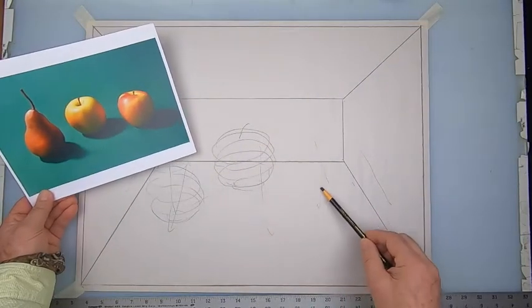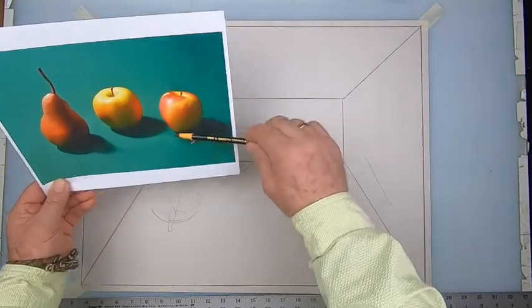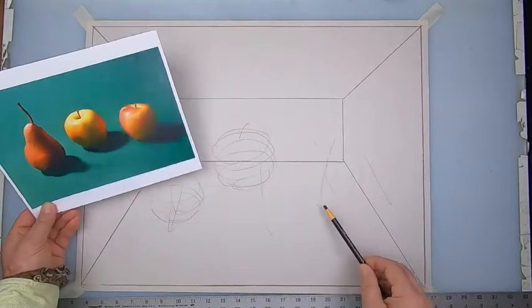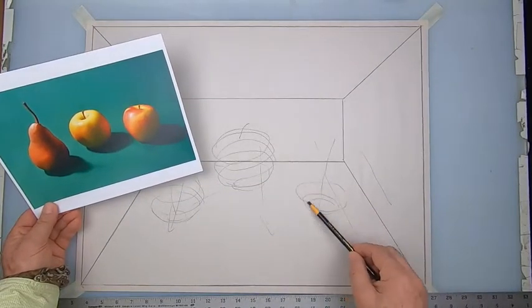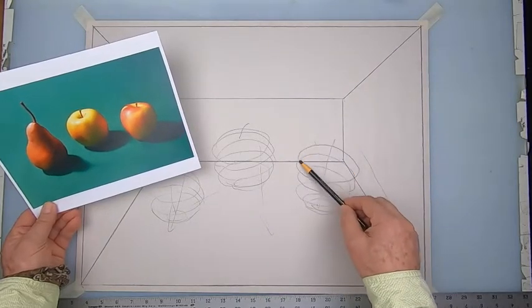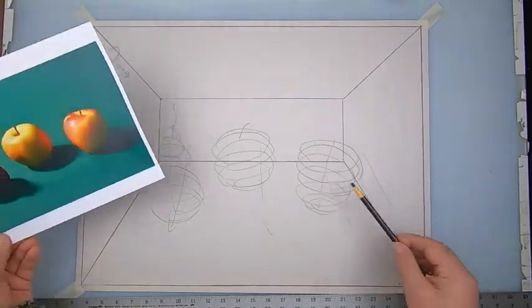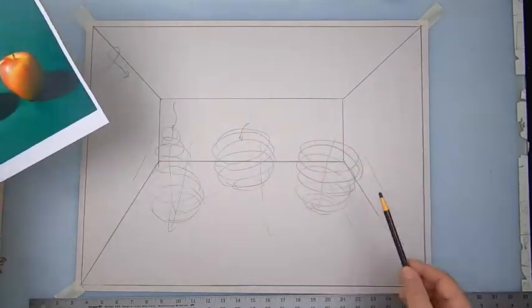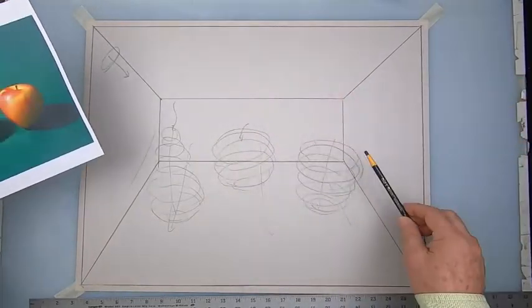So we're going to put this apple right over here, and there's a little bit of a movement there on the apple. So the footprint is right about there. This apple's a little narrower towards the bottom. All right, and so here we've situated the objects. They're nice and large.